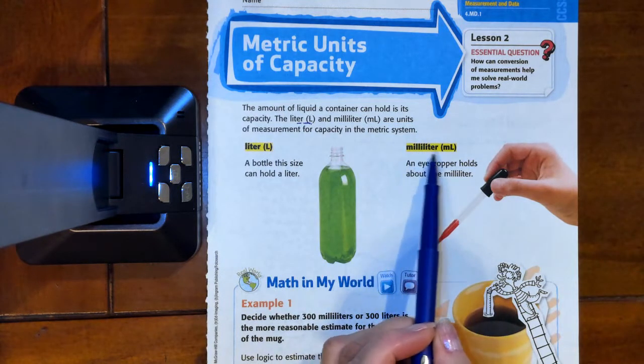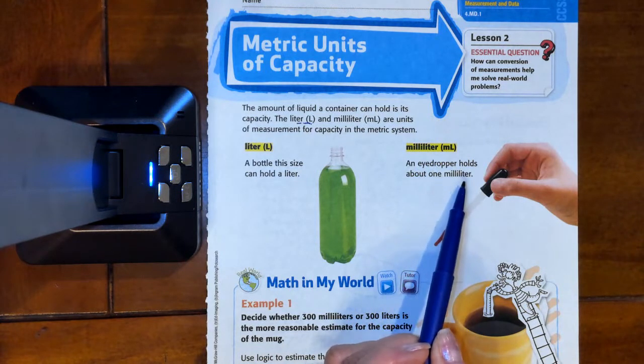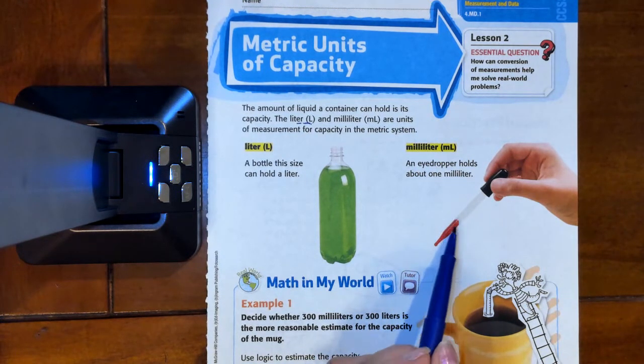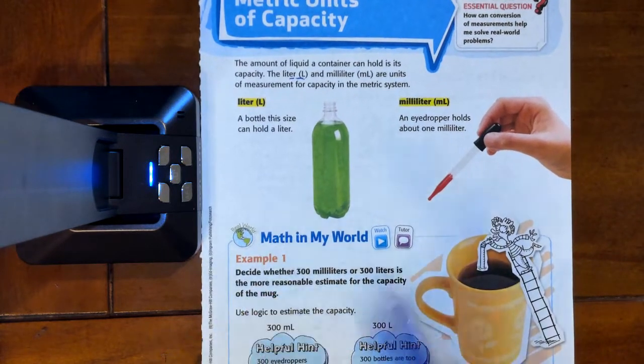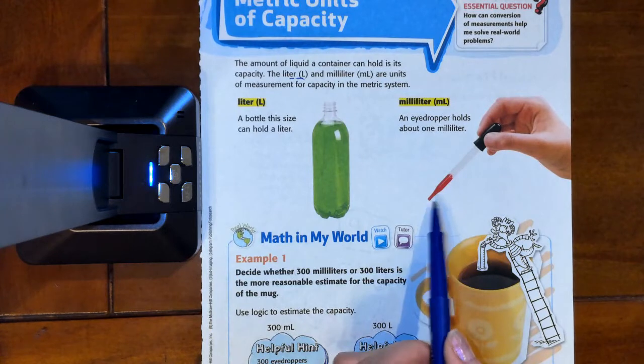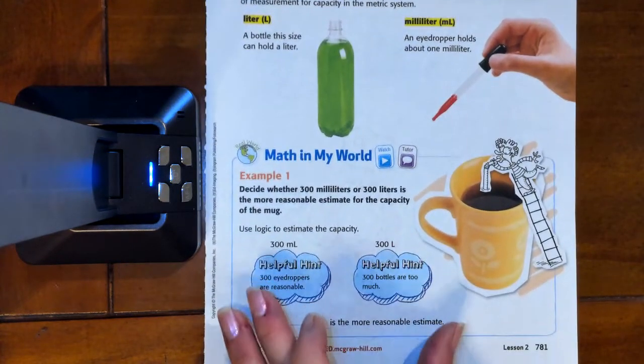And then milliliter, or mLs, an eyedropper holds about 1 milliliter. So from here to here is about 1 milliliter. They're not talking about just one drop from the eyedropper. They're talking about the eyedropper holds about 1 milliliter.